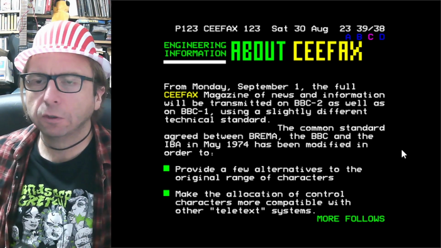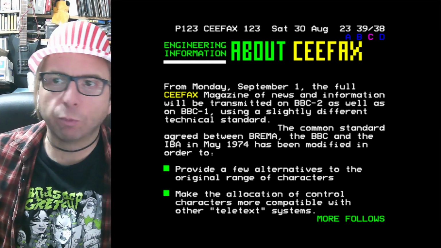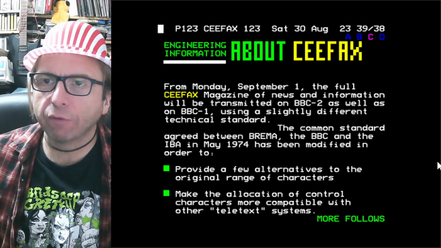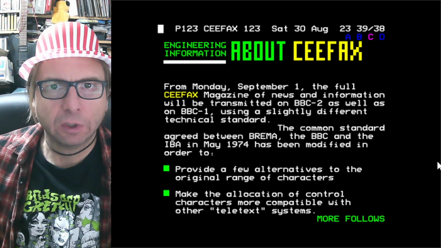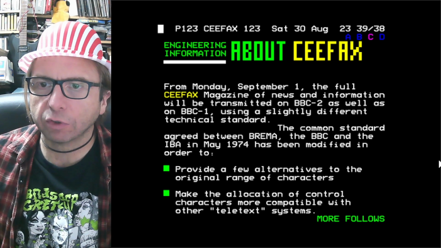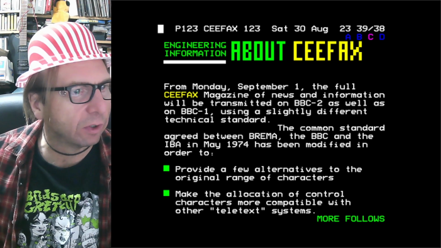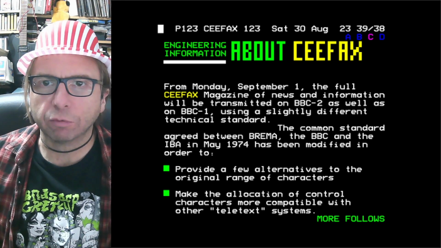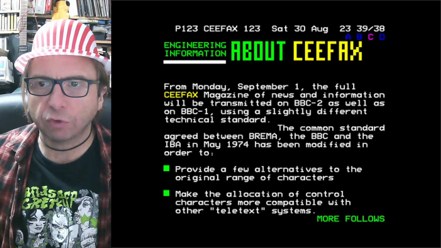Teletext. What's going on there? So this will probably be a step towards having the same standard as Oracle in the development of world standard teletext, which came about in 1976. So that sounds like it's heading in that direction. And I do have another capture from 1976 where it's talking about the two standards.